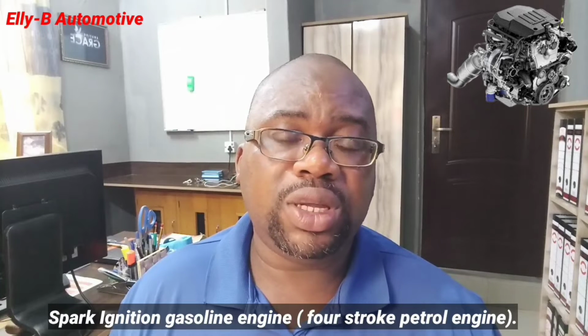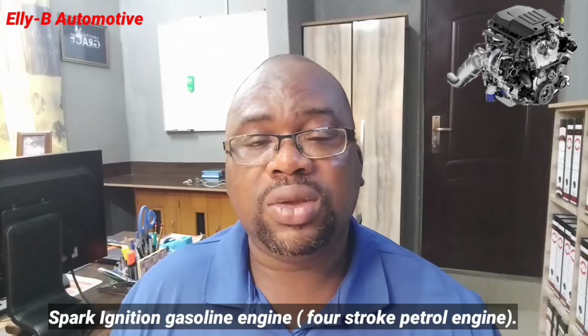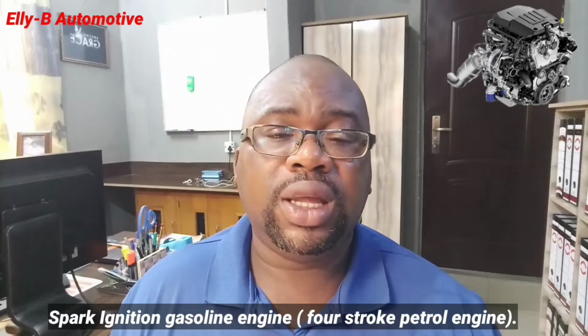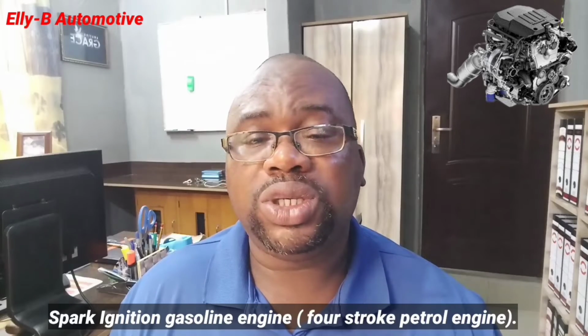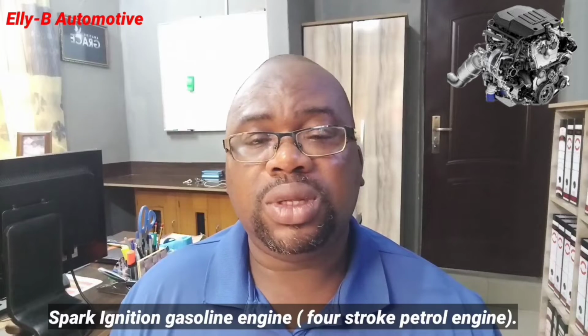So the spark plug is the one that creates the heat which is used to burn the fuel and air and create that expansion which enables the piston to push downwards. So that is just a simple illustration or explanation of the spark ignition gasoline engine.